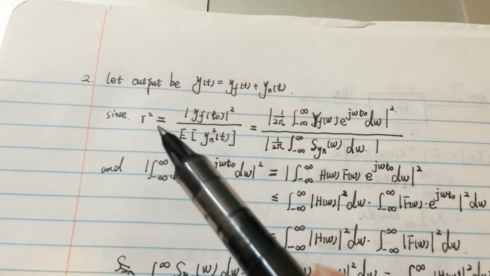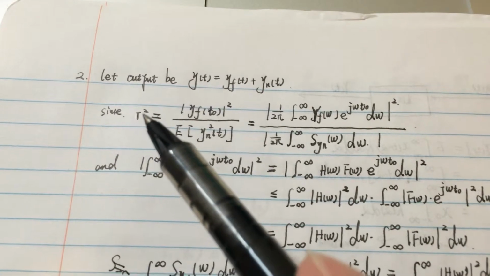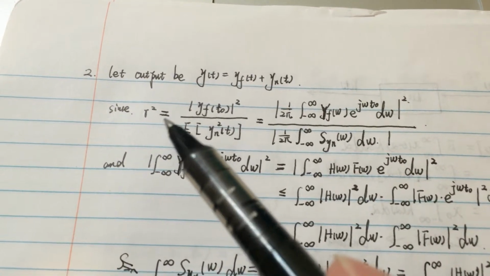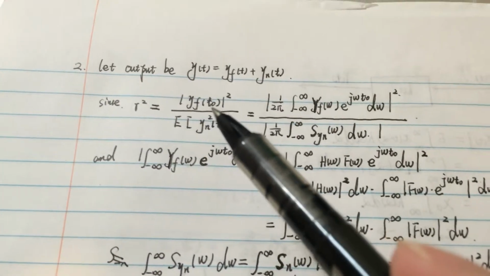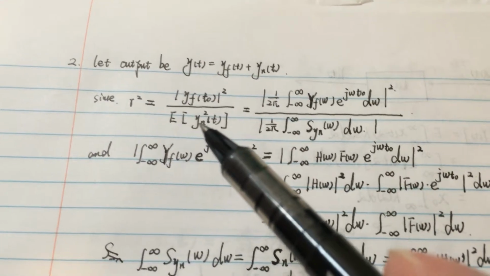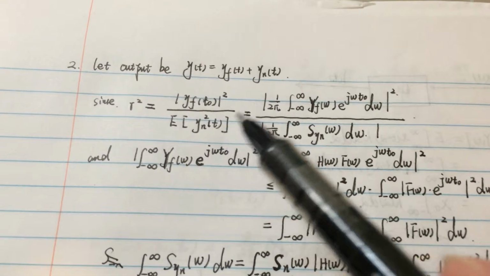And since R squared, the signal over noise squared, equals the magnitude squared of yf(t0) over the expectation of yn(t) squared.